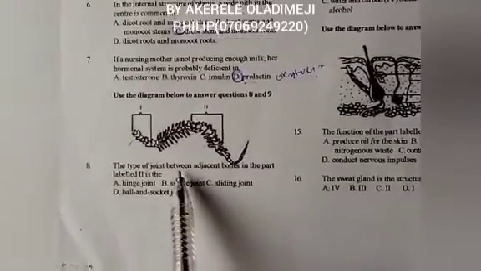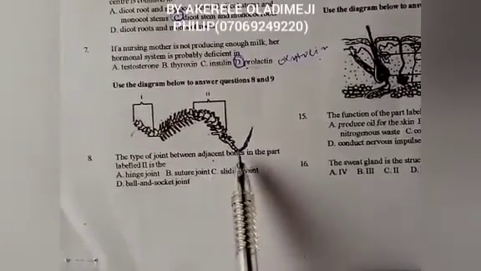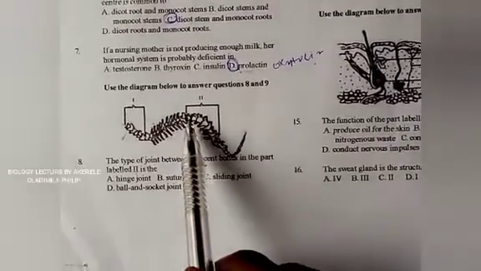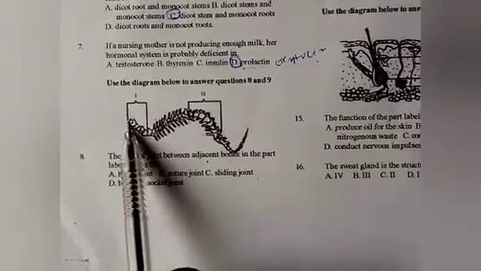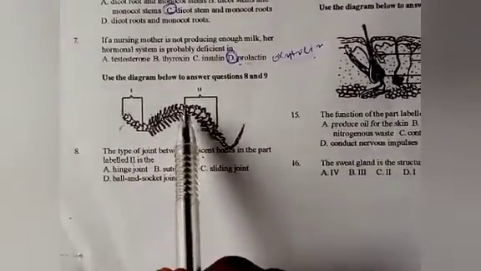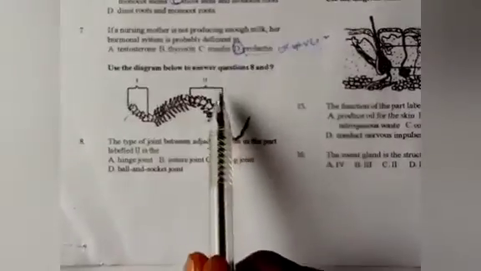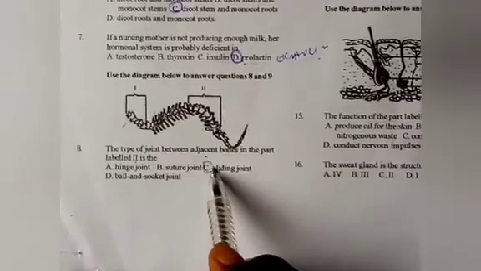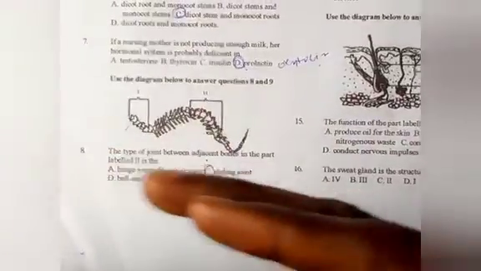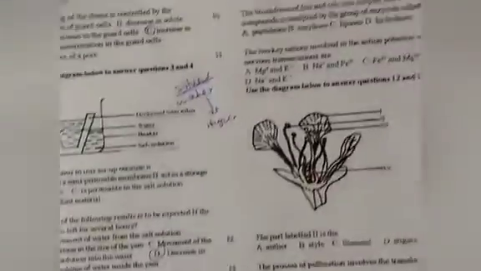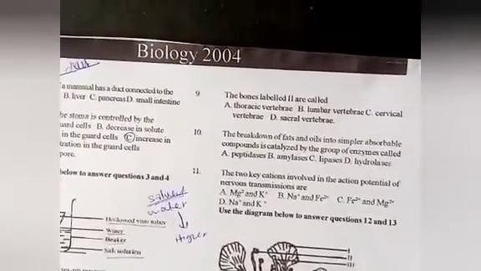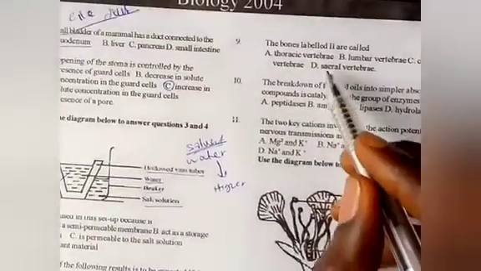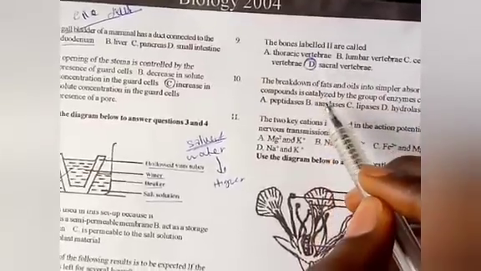Question 8: the type of joint between adjacent bones in the part labeled 2 is what? So this is 2. If you look at this carefully, this should be your cervical, thoracic, lumbar, sacral, caudal. So this is the sacral. The kind of joint you have there will be what? Sliding joint. The bones do not move, they just move over each other gradually. So number 9, the bone labeled 2 again, what is it called? It's called the sacral vertebrae. I already explained that when I was mentioning it.